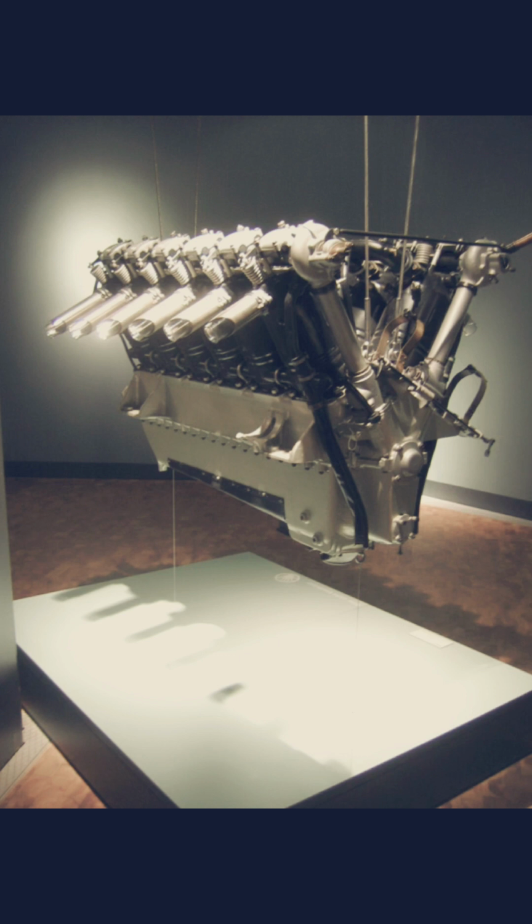Detroit Diesel produced their Series 53, 71, 92, and 149 engines as V12s, among other configurations.